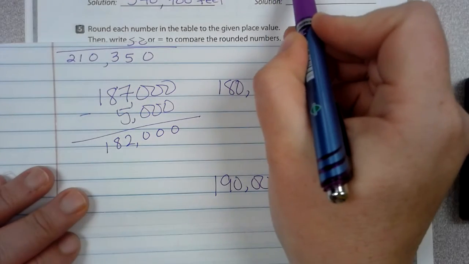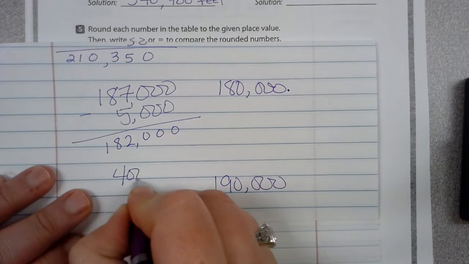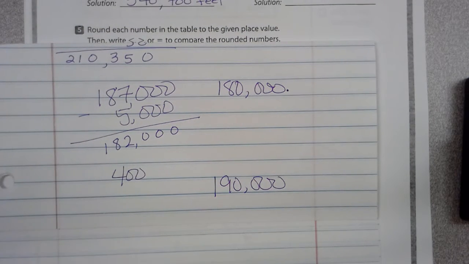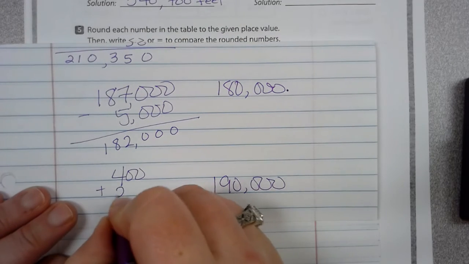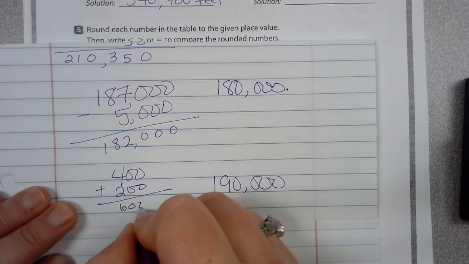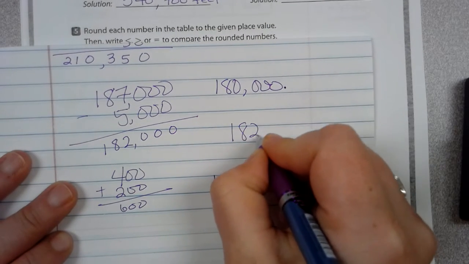Okay, 200 less than the number has 400s. So if it has 400s, 200 less. Okay, so it has 200 less, the number has 400s. So if it's 200 less, then we add this. So the number has to be 182,600.